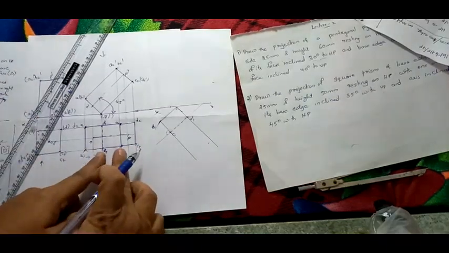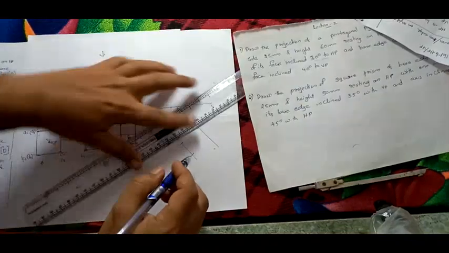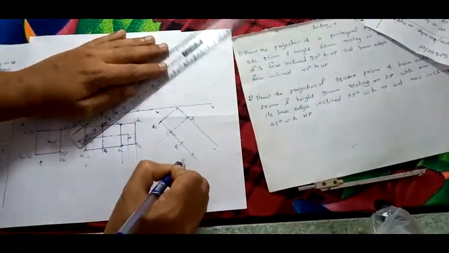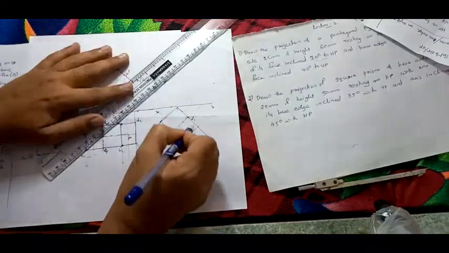So take this distance. See, take this distance on compass, cut it here. So this will be your B2 C2. So completed the figure. See, we are reproducing that rectangle.